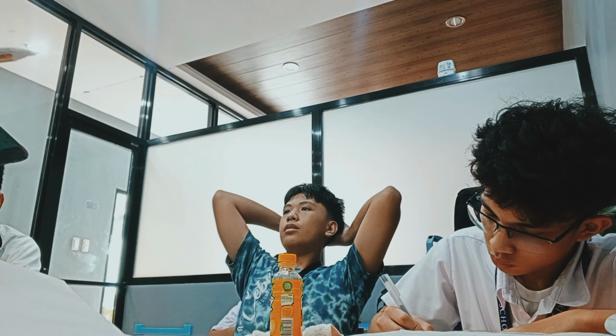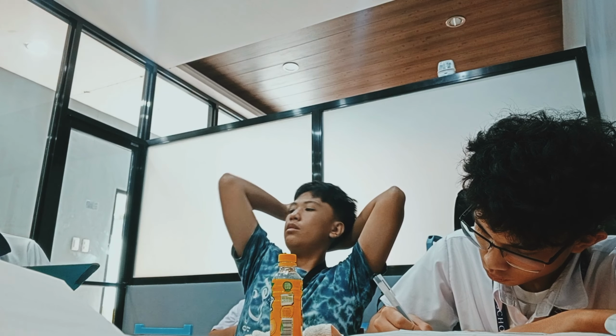Apat na diameter sa picture. 1, 2, 3, 4. How many cakes? 8. What if I say I want 7? So that's 4 na. 5, 6, 7. How much is it? It's 14. It means it doubles na.